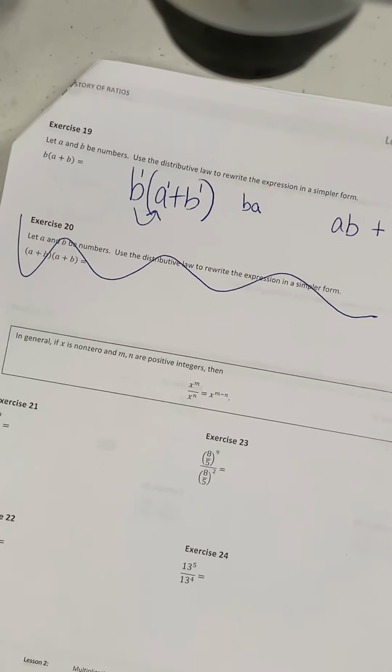Multiplication. So if we add when we multiply, what do you think we do when we divide? Subtract. So the rule for dividing exponents is that you subtract the exponents when the bases are the same. Okay? So the bases still have to be the same. So let's look at this.